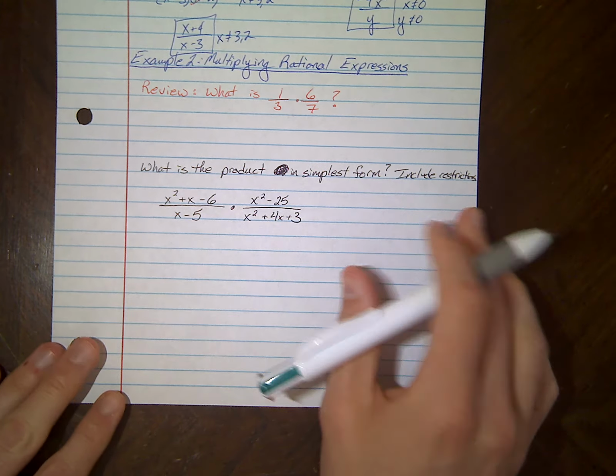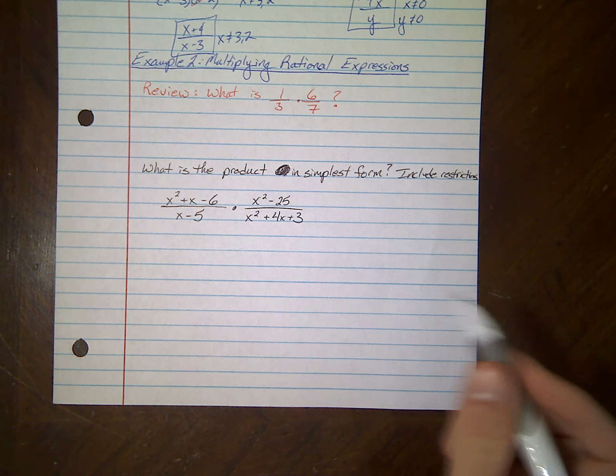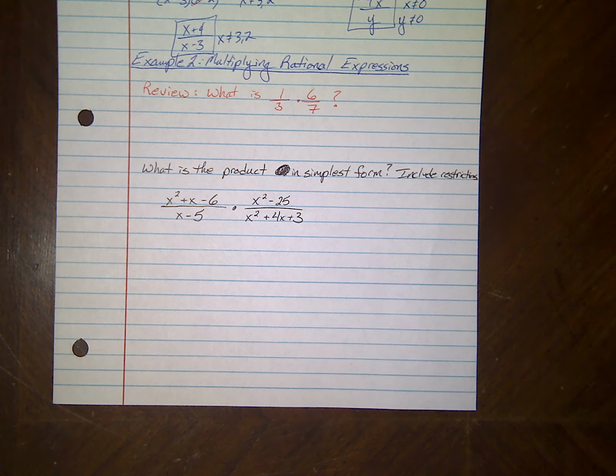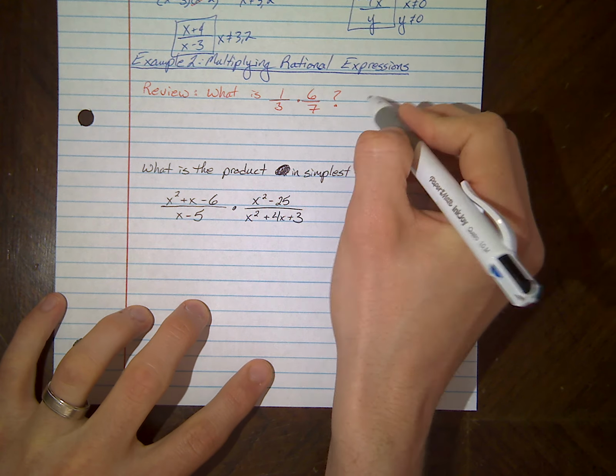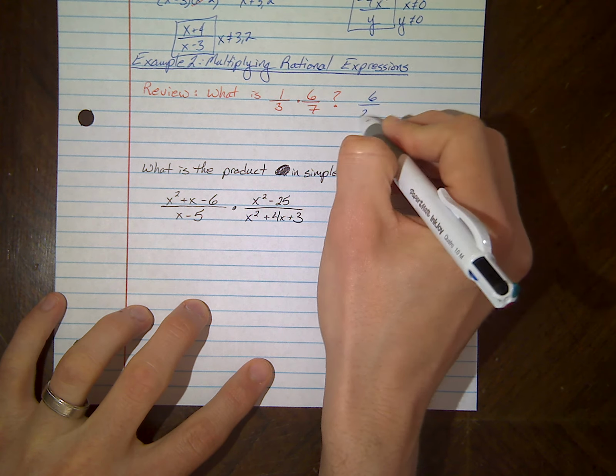Okay, when it comes to multiplying fractions, again, how do you multiply fractions together? Well, you multiply straight across. So you've got 1 times 6 and 3 times 7. So you could just write this as 6 over 21.